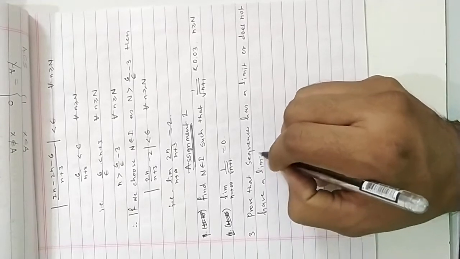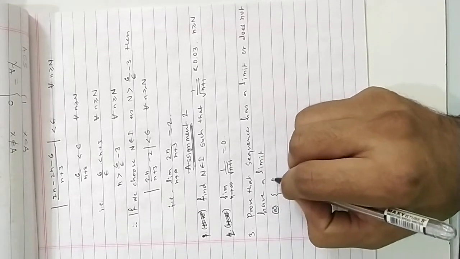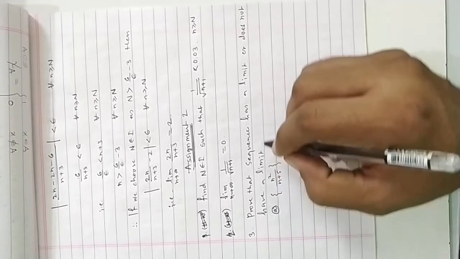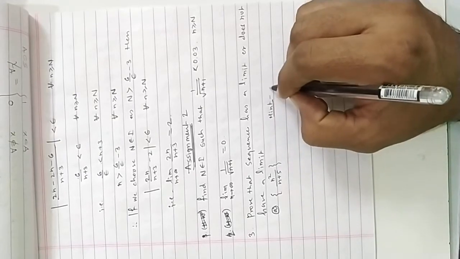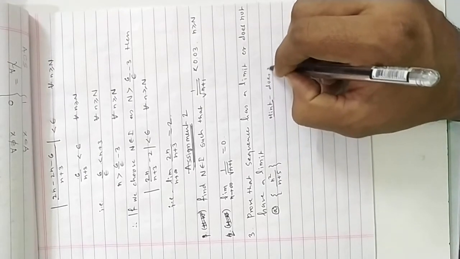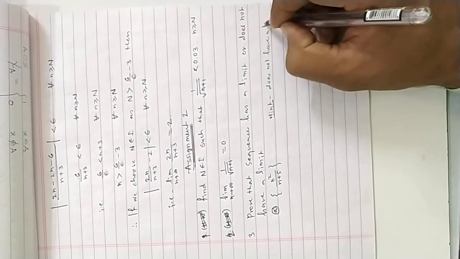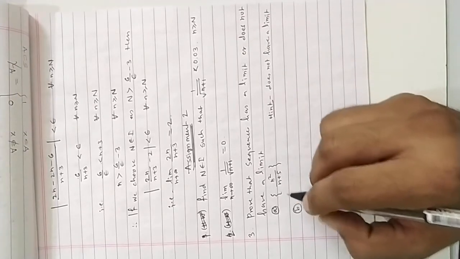The first sequence is n square upon n plus 5, and the hint is that it does not have a limit. So try to show how to show.